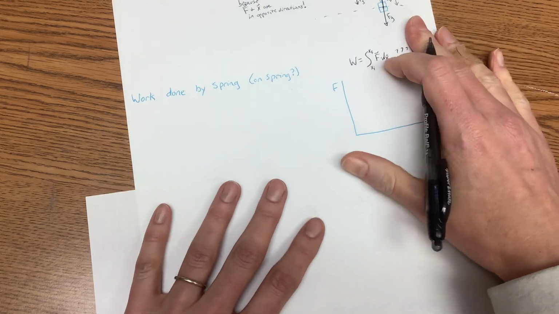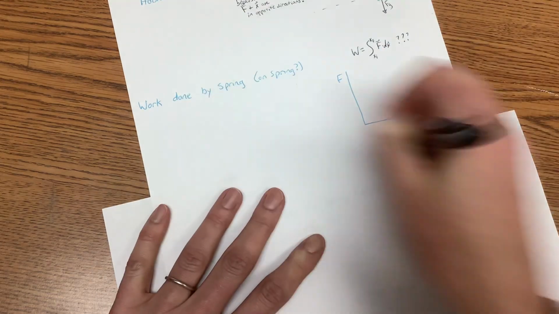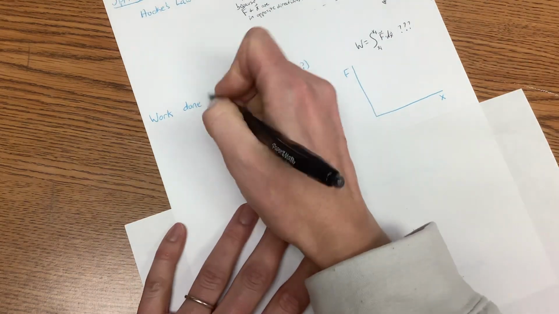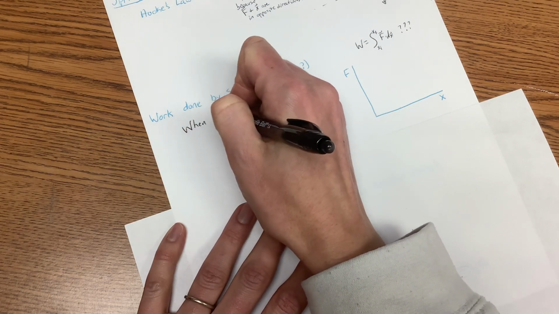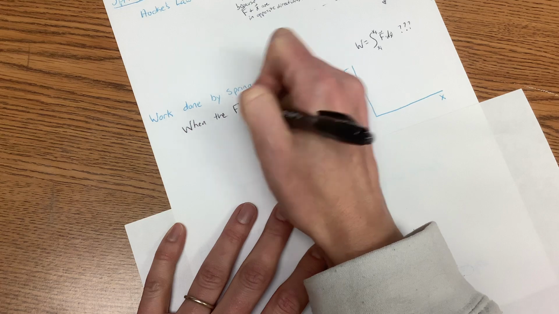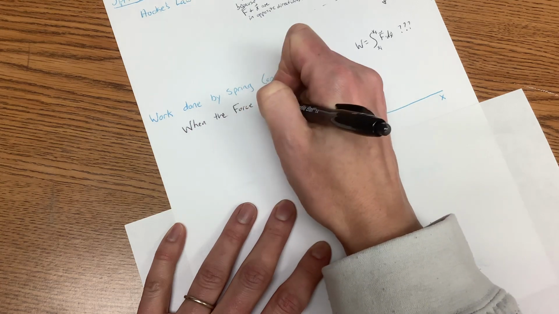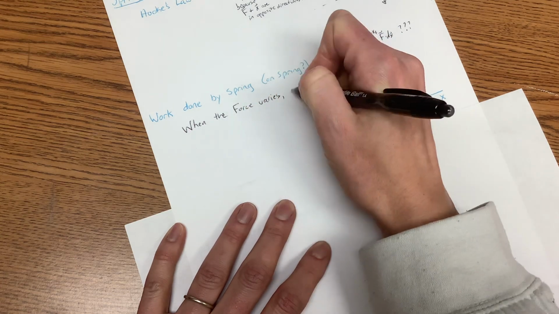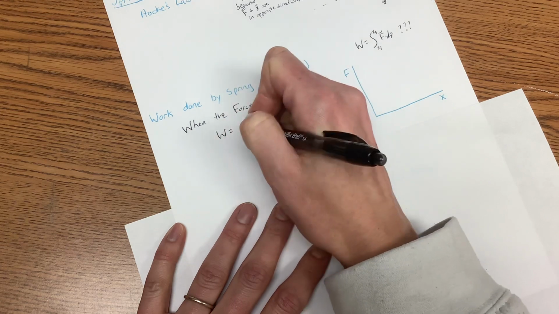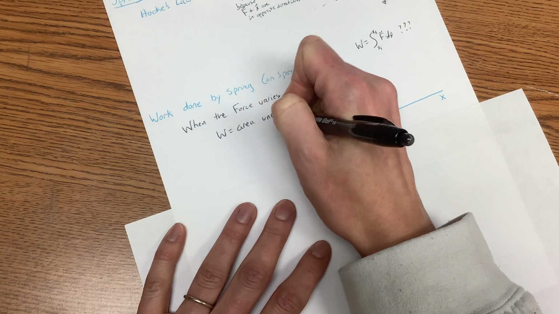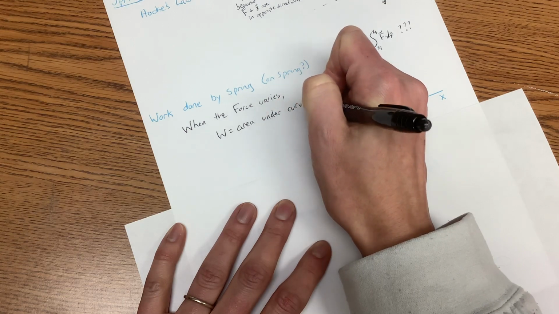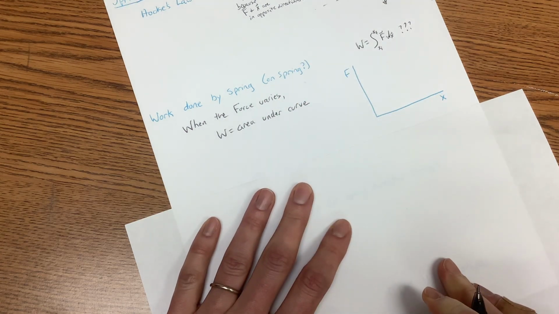In algebra-based physics, the way we have been doing this and the way we've done this so far already is, when we have a varying force, when the force varies, the work is found by finding the area under the curve. Do you remember that? Okay, work is the area under the curve.